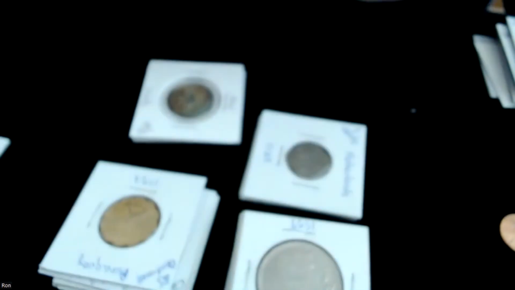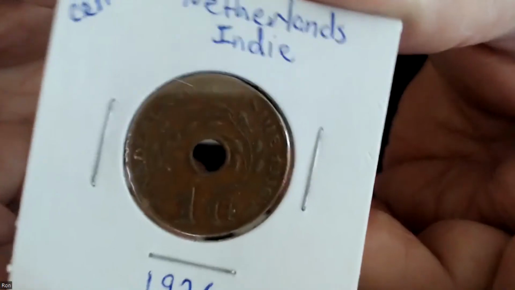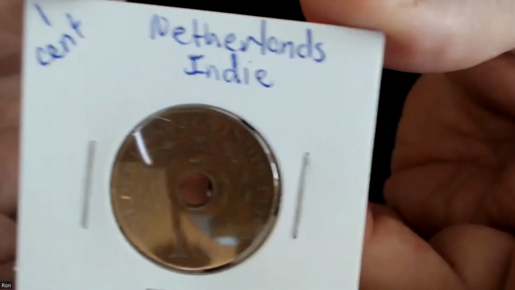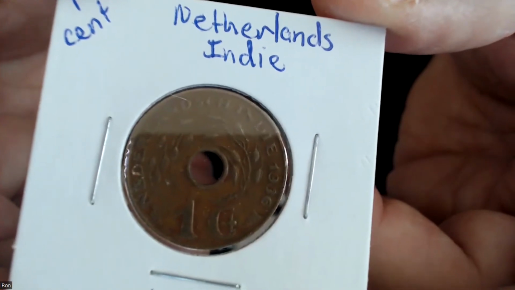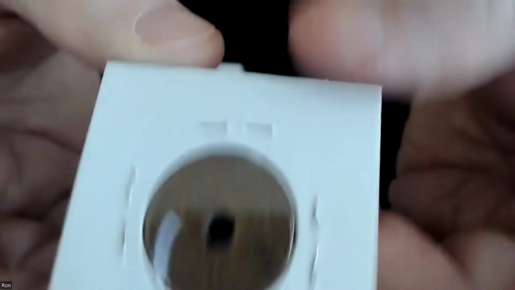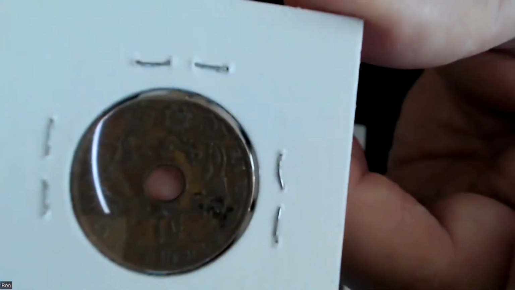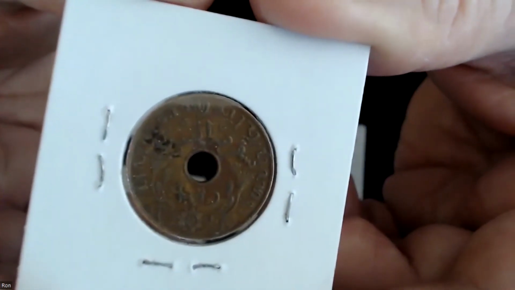Here's another one. This is also from the Netherlands Indies. It's a 1936, and I love these coins. It's got a beautiful copper color that's been aged through circulation. 1 cent, 1936, right? We'll flip it over, and I'll probably have to turn it upside down again to get it properly oriented. There we go.